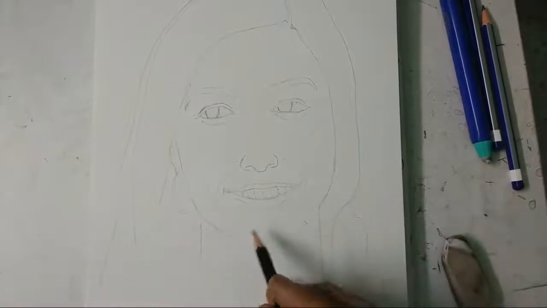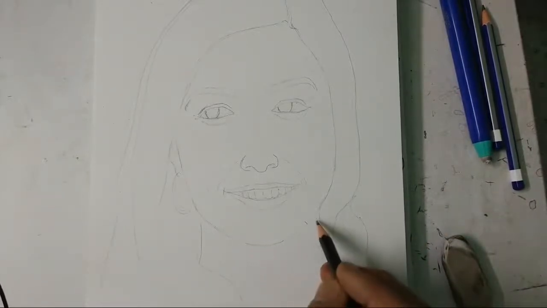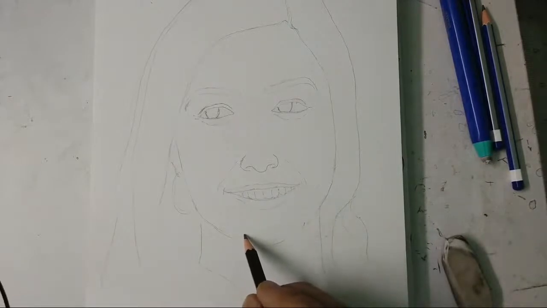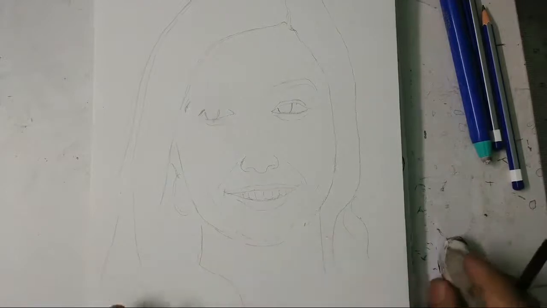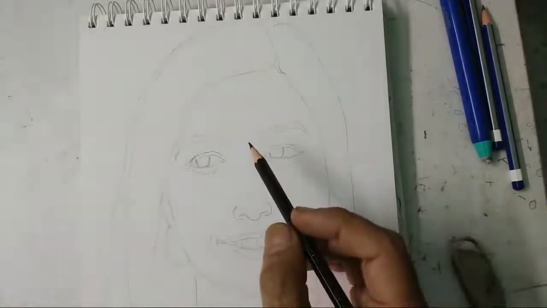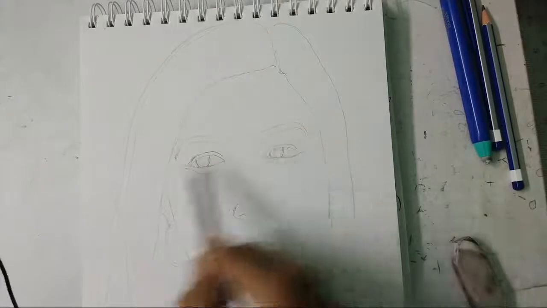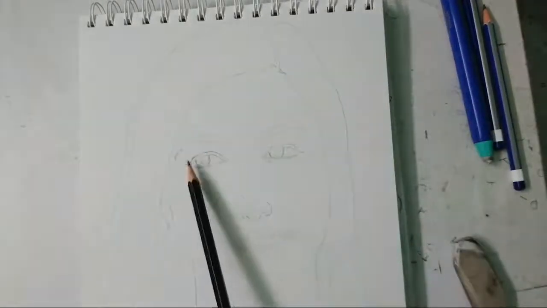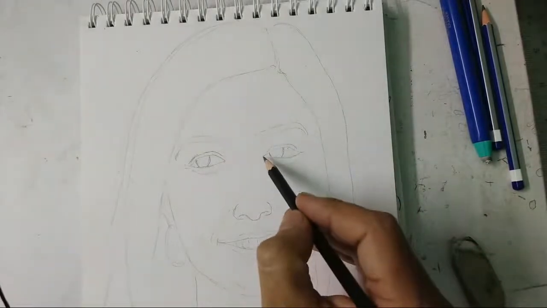So when I normally start, I start by making an outline of the face. And when you make the outline of the face, we start getting the features, and I am starting from the eyes. When you make the eyes, you have to see the spacing of the eye, the angle of the eye, depending upon the person's face.